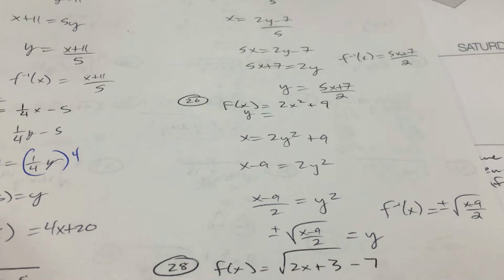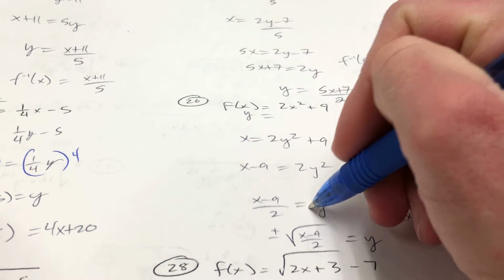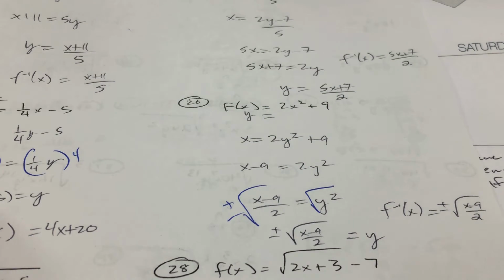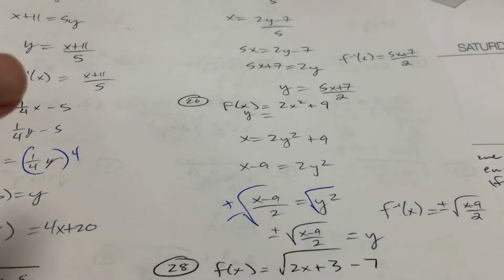26 here. y equals 2x squared plus 9. So x equals 2y squared plus 9. Subtract 9 from both sides. Divide both sides by 2. Okay, when you take the square root, got to make sure you put plus or minus. It doesn't have a single inverse. Plus or minus the square root of x minus 9 over 2.